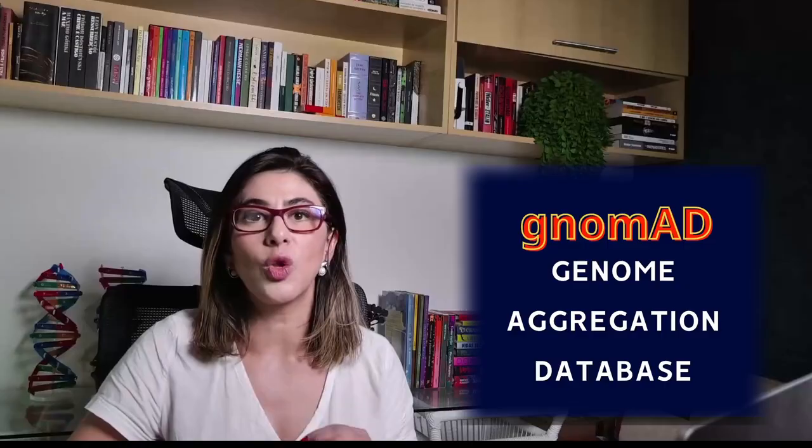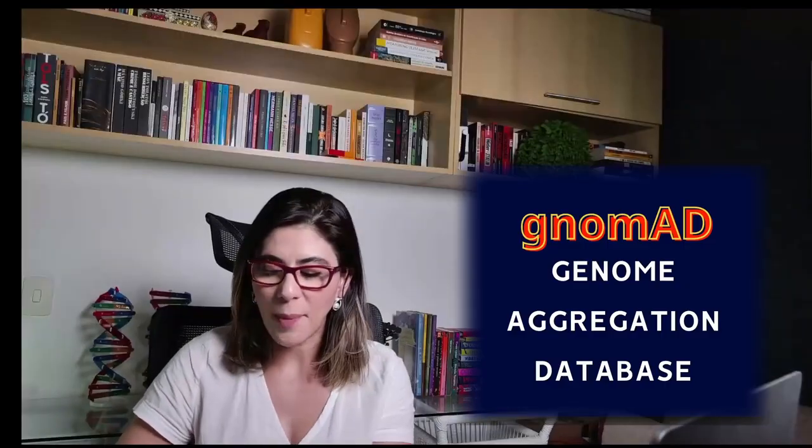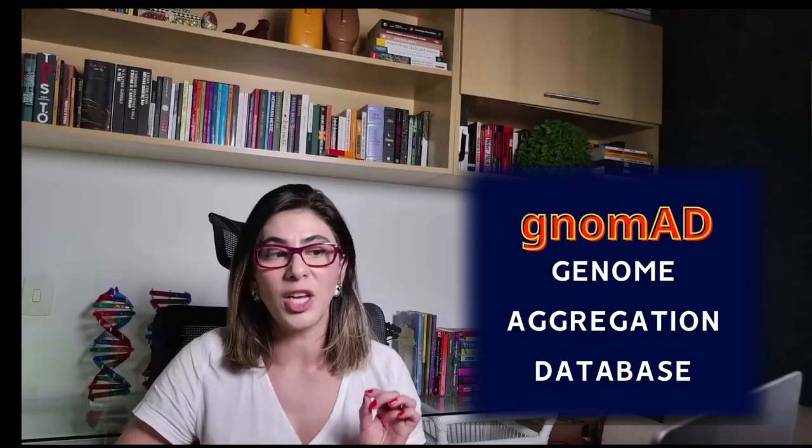The main population database we use to classify genetic variants is called gnomAD, which is short for Genome Aggregation Database. gnomAD aggregates genetic data from thousands of people from different ancestral groups and shows the frequency of variants in those individuals.